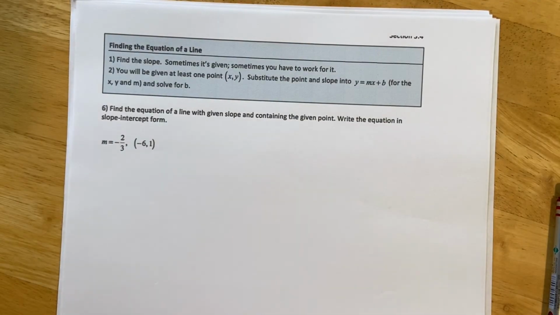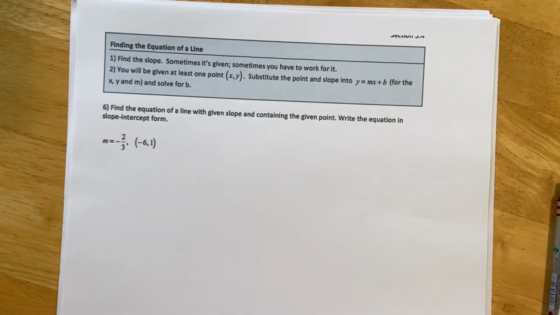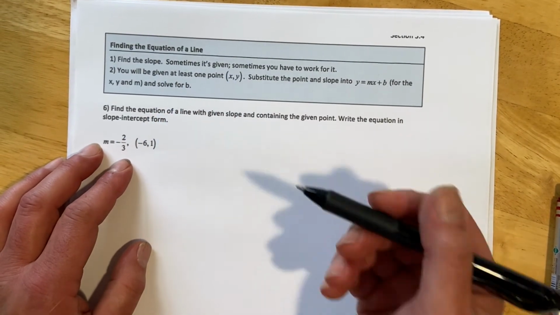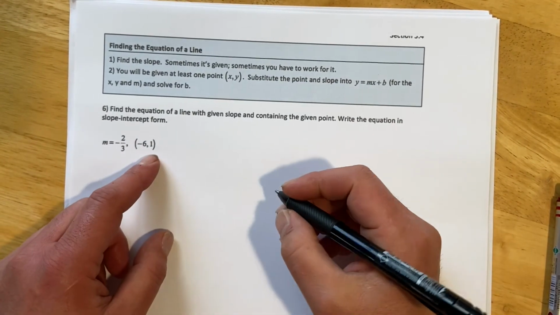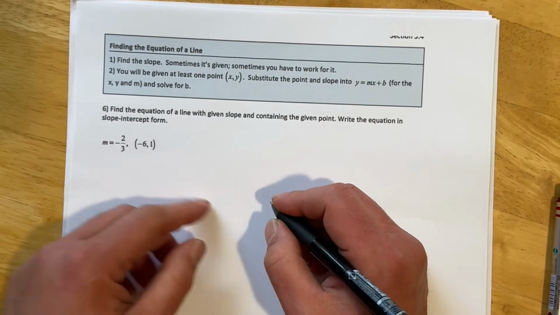Okay, and then this section wraps up with actually finding the equation of a line. And so the steps for that are, step 1, find the slope. Sometimes it's right there, which is great. And then sometimes you're going to have to work a little bit harder for it, but that's step 1. And then step 2 is you're going to be given a point. Somewhere you have to be given a point in the problem to nail down where the line's going through.